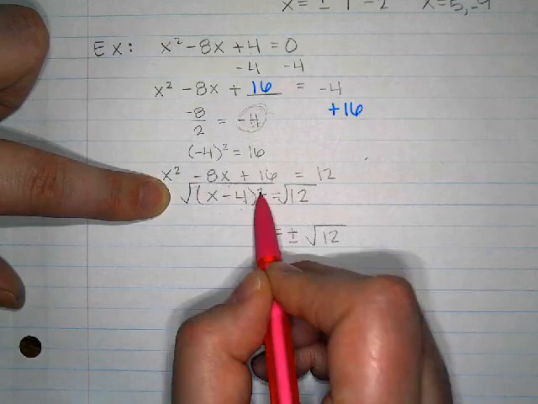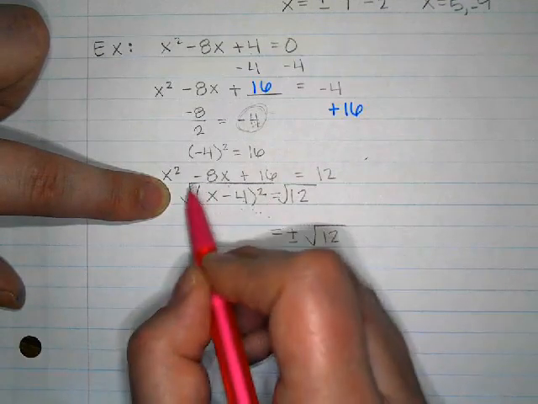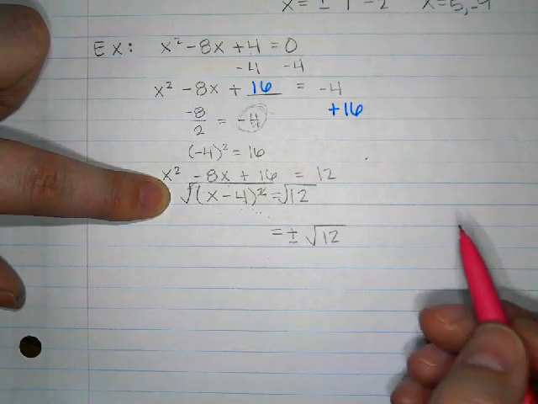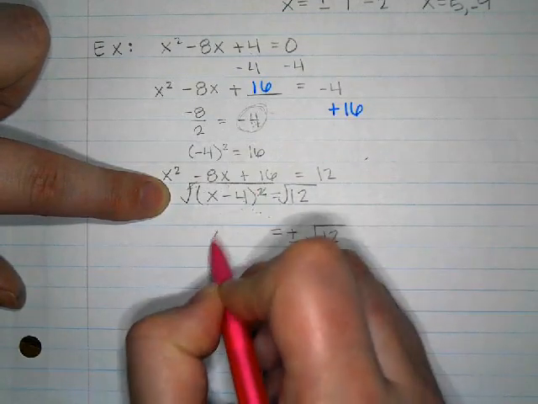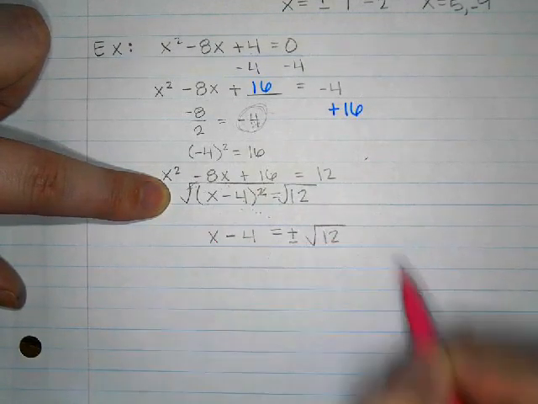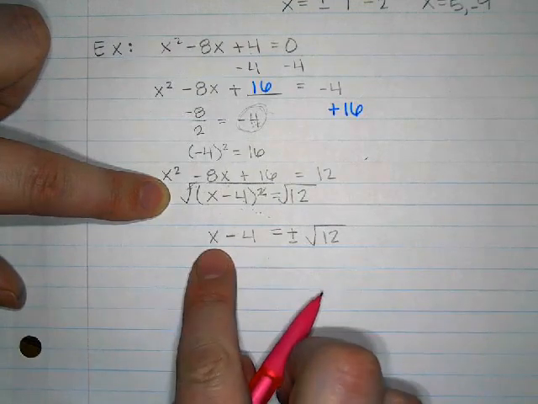Are you always going to have the positive and negative thing? And then I have x minus 4. And then how do I get the x alone? Add the 4 to the other side.